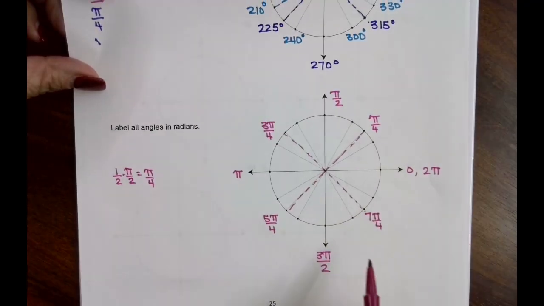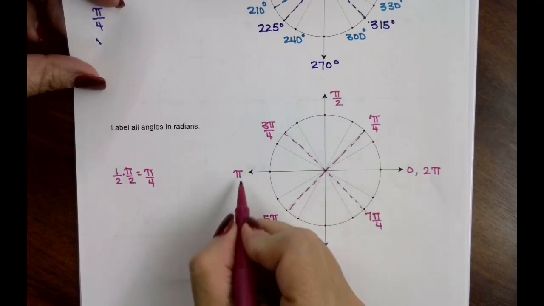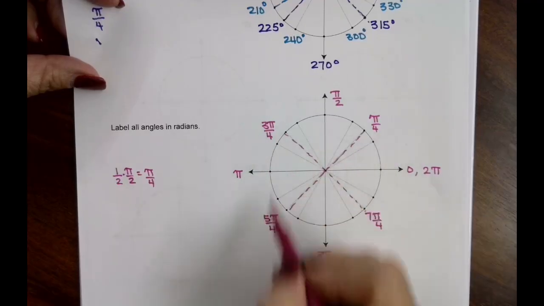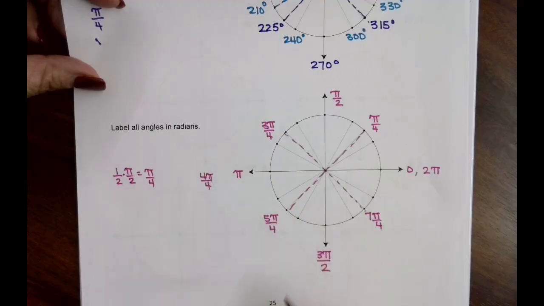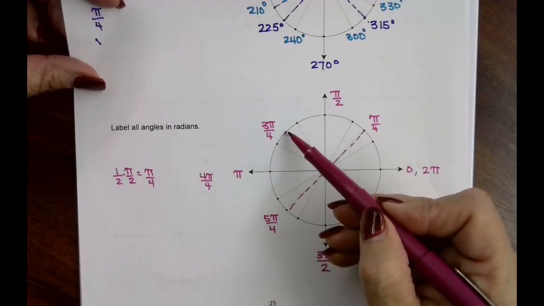Now, if you remember, another way to think about this is if this is pi, and my denominator is 4 in all of these cases, this is the same as 4 pi over 4. So if I want one that's less, it's 3.